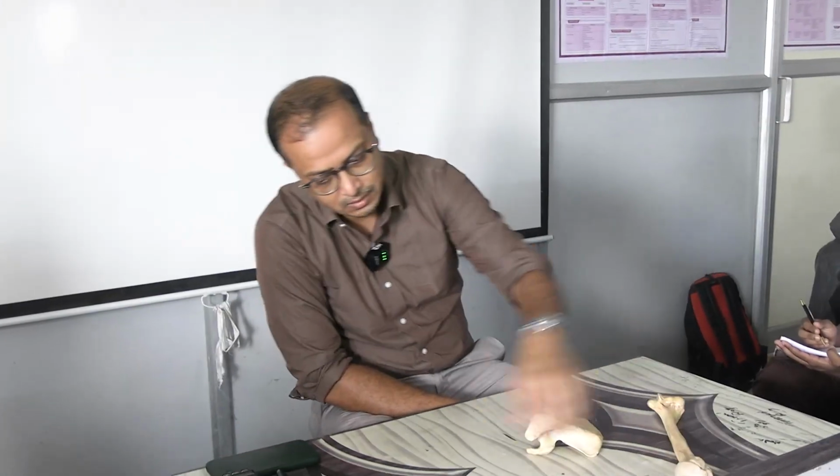This particular bone, we call the scapula. This is a flat type of bone. If you look at this particular bone, this is a longer bone, and this is also long, but this is short. So this is a short bone, or short long bone, and this is curved. So curved, short, long bone. This is just a long bone. This is a flat bone.